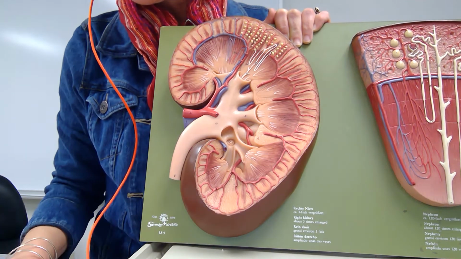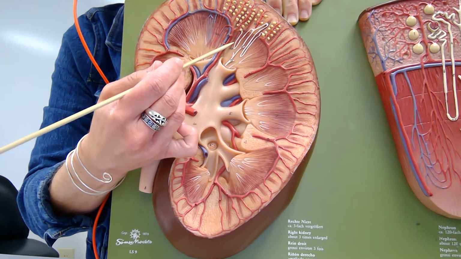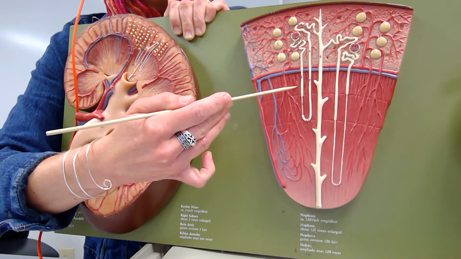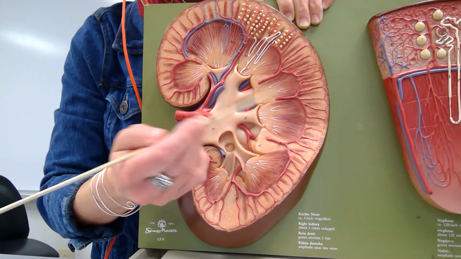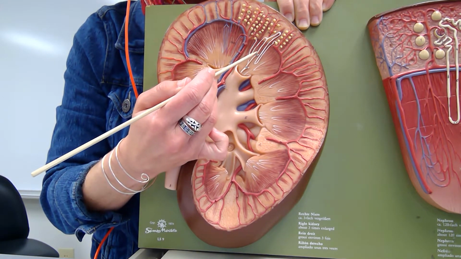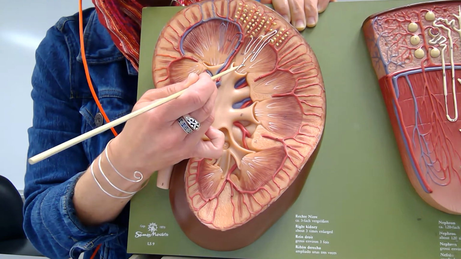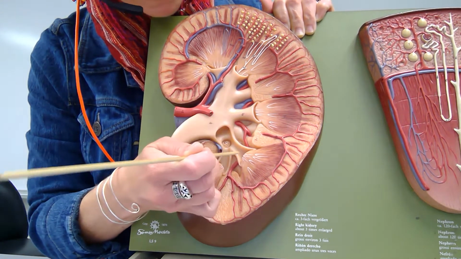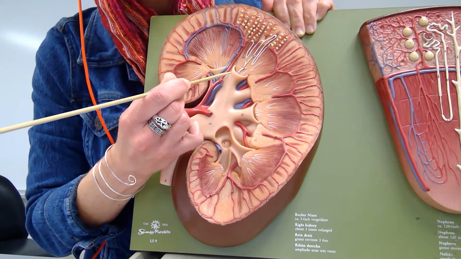Okay. Now we're going to be looking at these kidney tubules a little bit more up close and personal here. So we'll be able to see that better on this part of the model. What we're going to see is we have the nephron, we have the collecting duct, and then we have what's called the papillary duct. The papillary duct feeds into what are described as minor calyxes. That would be plural, or a minor calyx.